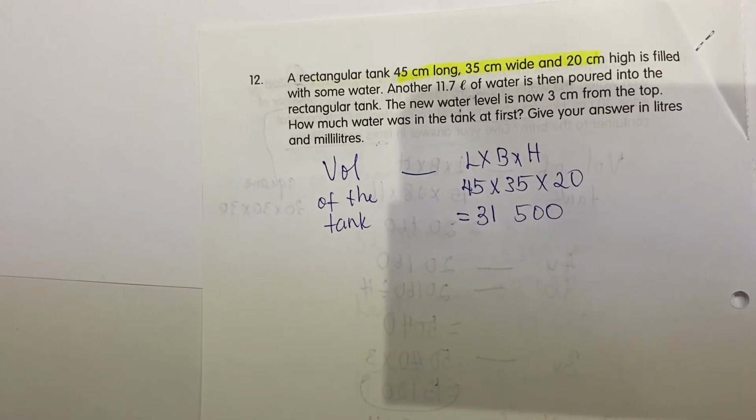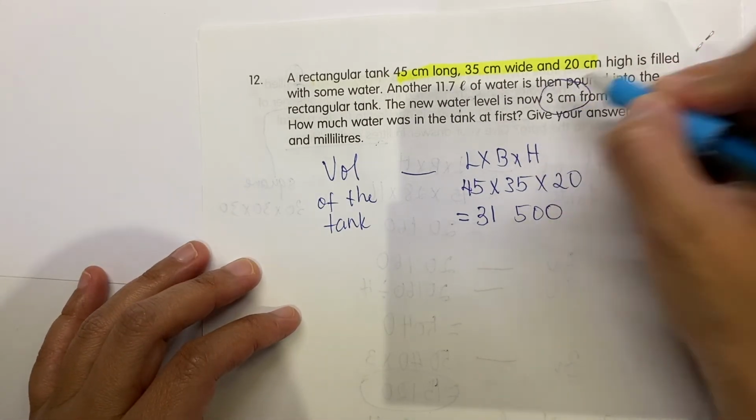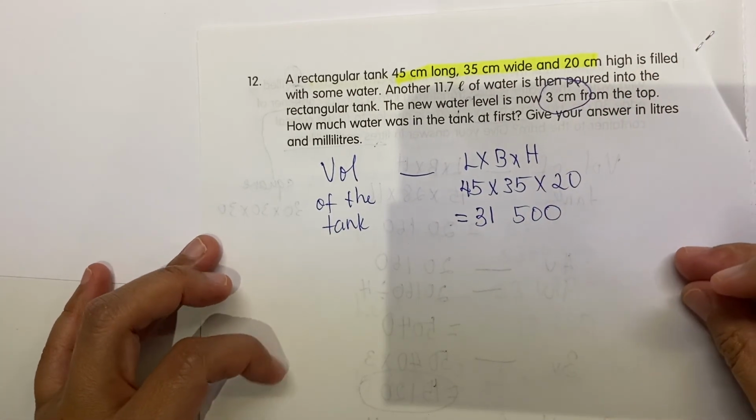Okay. Now another 11.7 liter of water is then poured into the rectangular tank. So what happened here is the new water level now is 3 cm from the top. Okay, this one here is a very important information. 3 cm from the top.